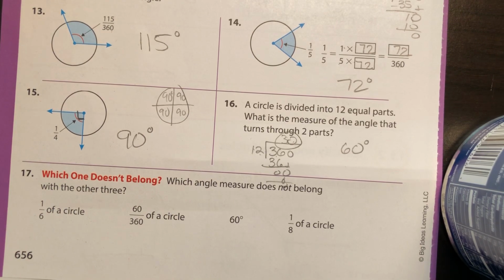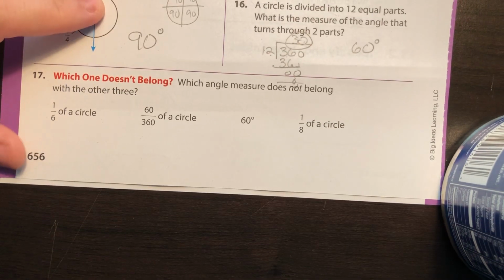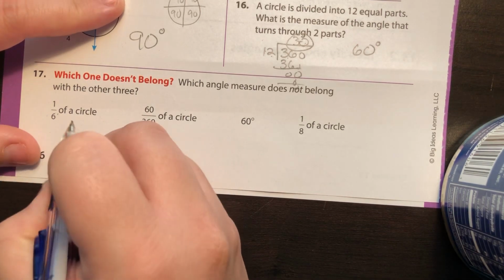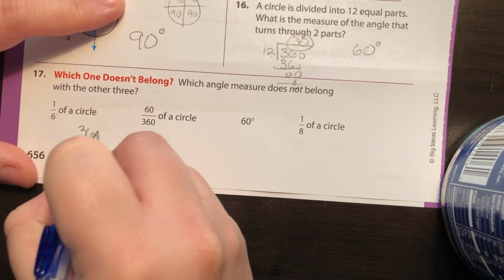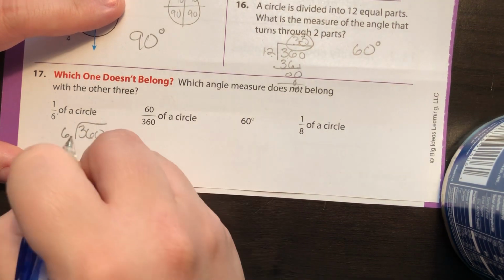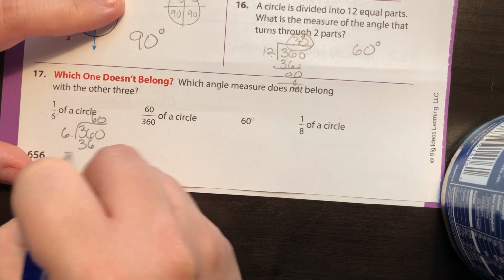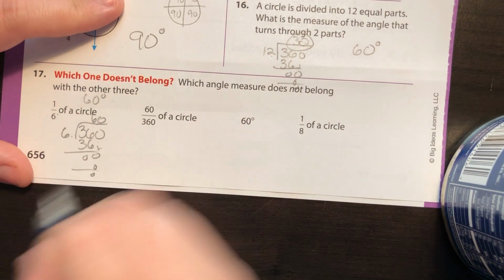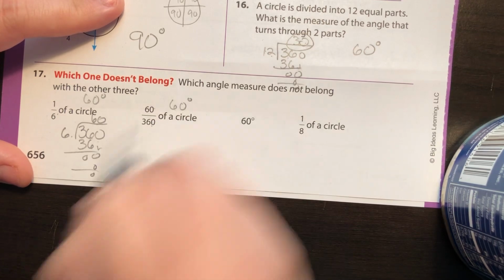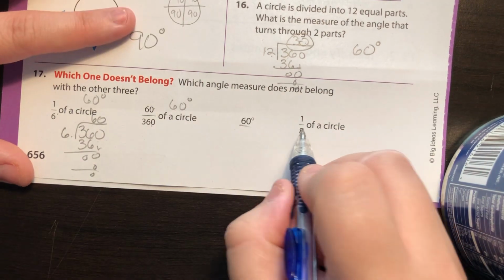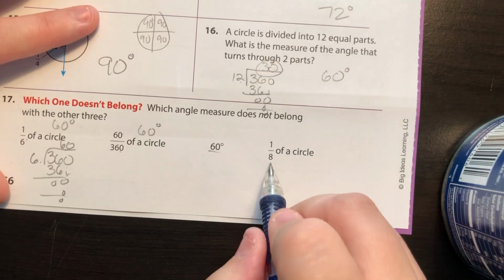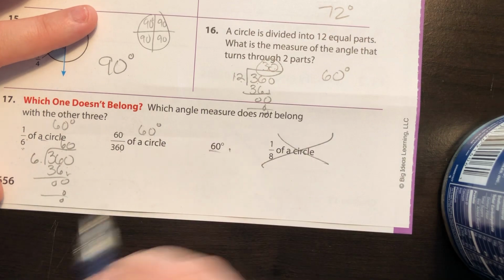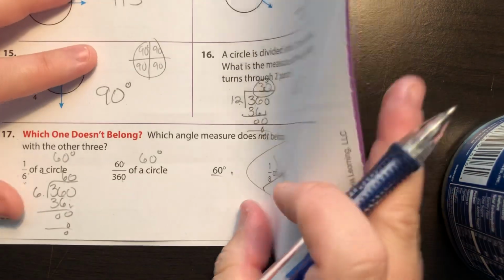All right. Then it says right here, which angle measure does not belong with the others in the circle? So 1/6 of a circle. If you have 360, you divide it by 6. You'll get 60. So this circle is 60 degrees. 60 out of 360 is 60 degrees. This is 60 degrees. 1/8 of a circle is not the same as 1/6. So this one does not belong. 60, 60, 60. This is the one that does not belong. Okay.